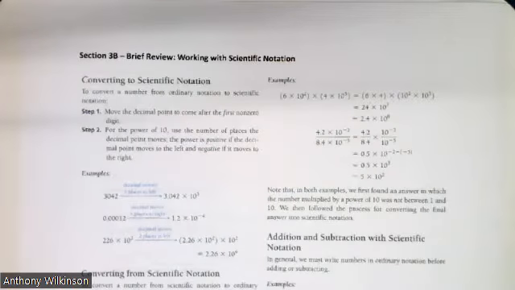All right, in this video, we're going to talk about just a short review on scientific notation, what it's all about, because Section 3B does have some concepts in there that are related to scientific notation.